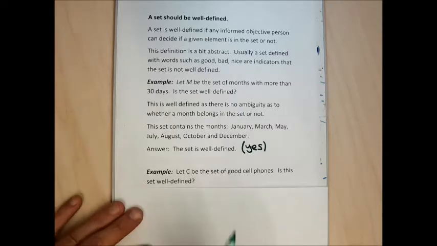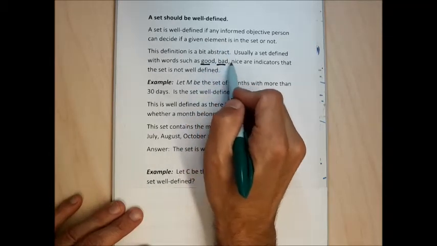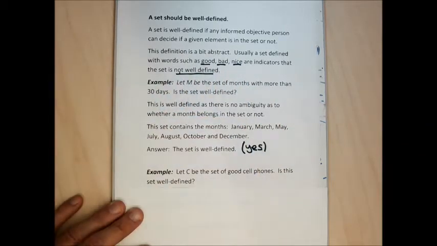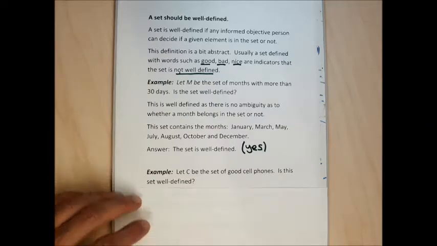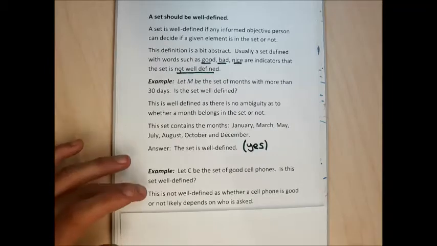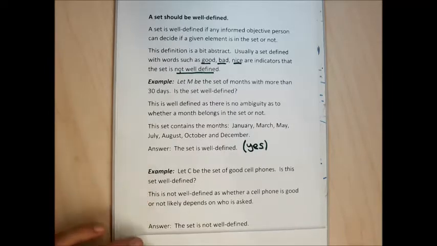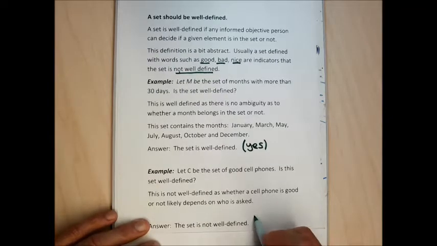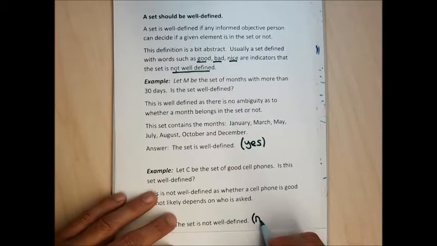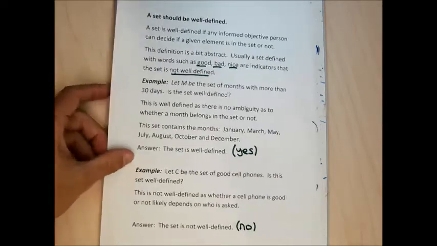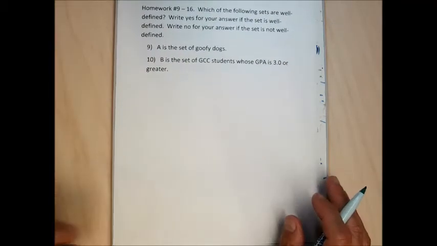There's some debate. Anytime there's a word like good, bad, or nice, that's usually an indicator that a set's not well defined because different people might have different opinions, and those words are more opinionated words. So I'd say this is not well defined because whether a cell phone is good or not likely depends on who's asked. So my answer, I said the set is not well defined. I could have, and I will start when we start doing the homework, just say no, the set's not well defined. So now we're ready for some more homework problems, and we're going to run through these really quickly.